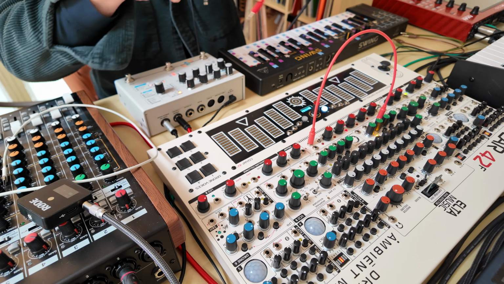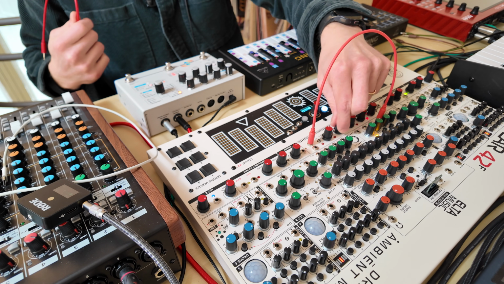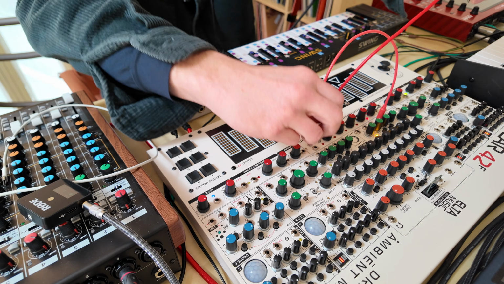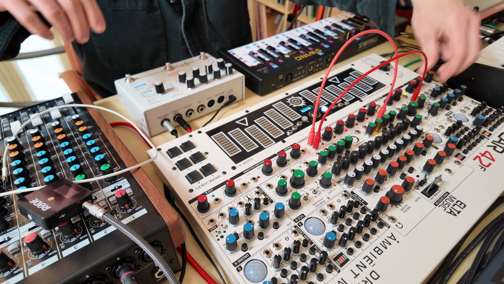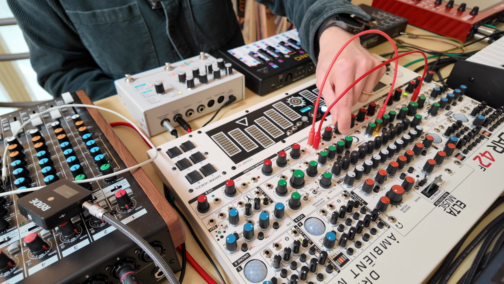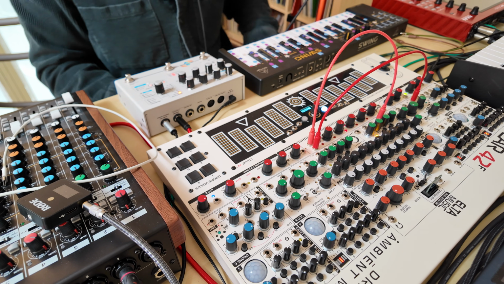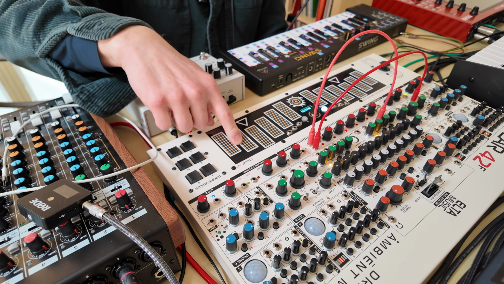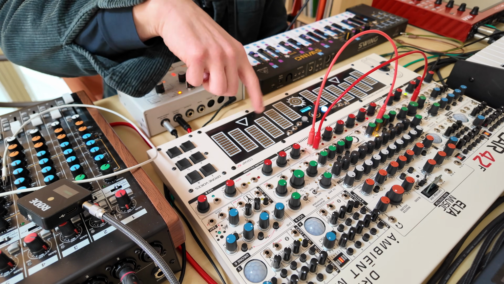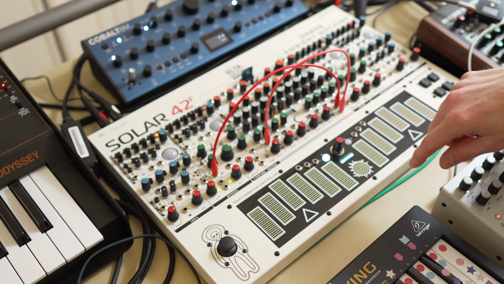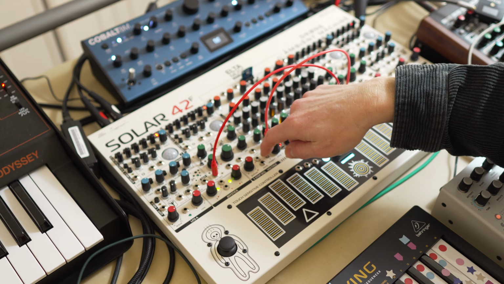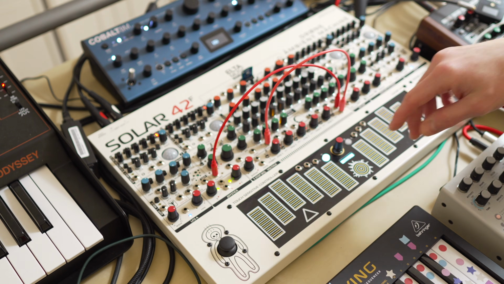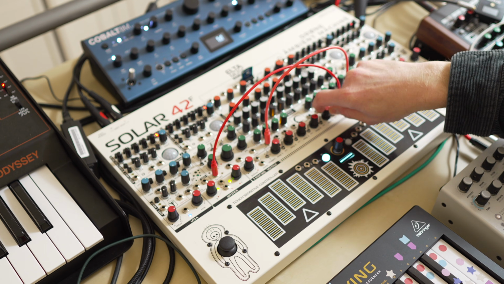Right now this is not affecting any of the pitch, but if I go CV to 1 volt per octave, now it's playing like that, but I can still play oscillator 2 with the keyboard. You can make this 3 steps long, 4 steps long, 5 steps long.